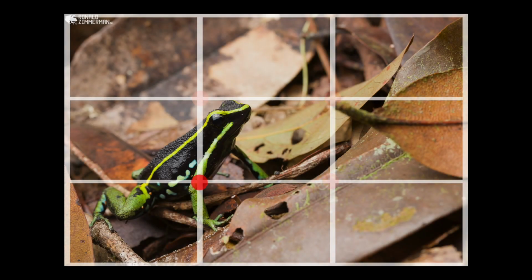I've placed red dots on the crosses, so when you make a photo you place your subject around one of the dots. It doesn't have to be exactly on the red dot, but around it is also perfect. Now I'll show you some of my photos to demonstrate how it works.